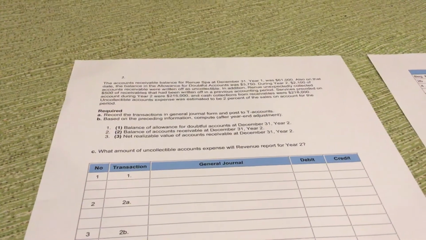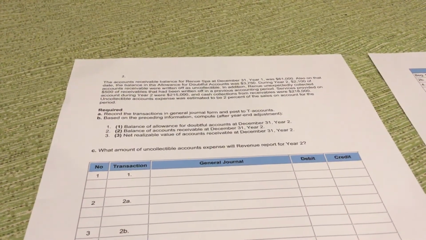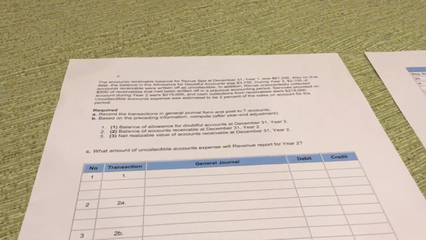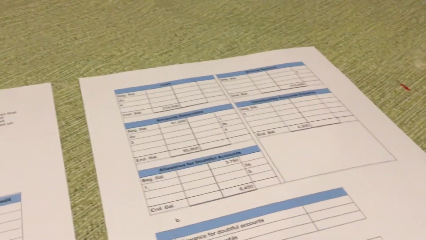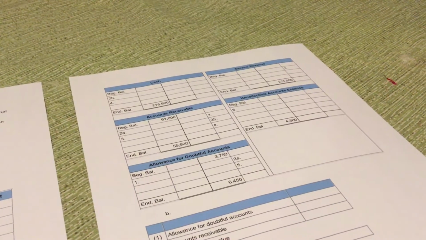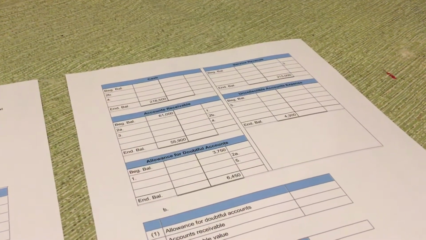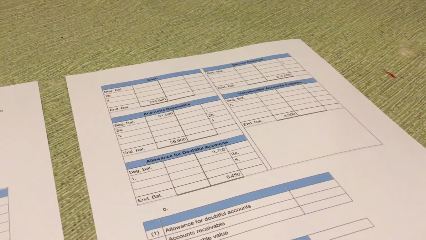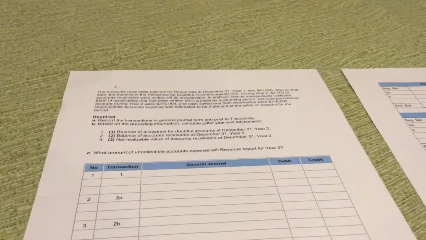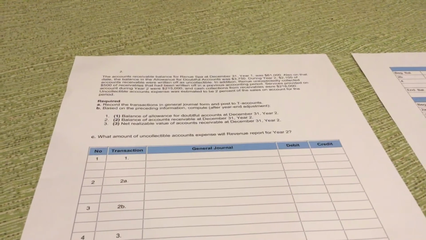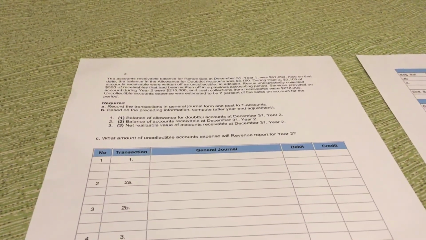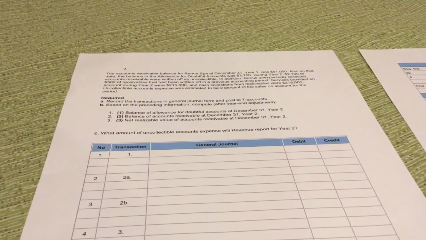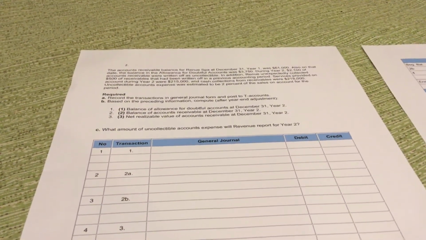So first off, we want to make sure that those beginning account balances for accounts receivable and allowance for doubtful accounts are recorded over here in our T accounts. And as you can see, they are already filled in on mine. So that is the first thing that you want to do. And then we'll move into the transactions. I'm going to record the transactions on my general journal as well as on my T account, since both of those steps are required in this problem.